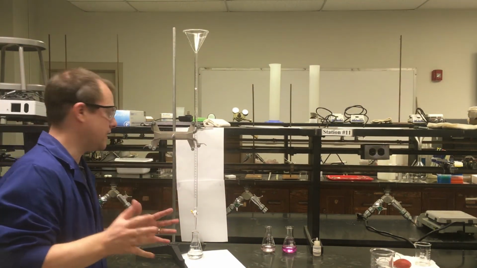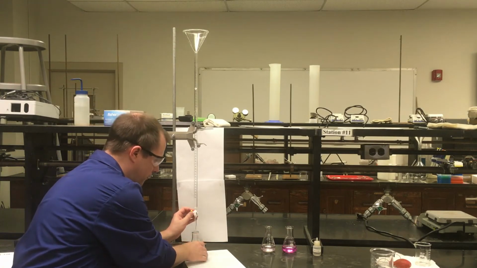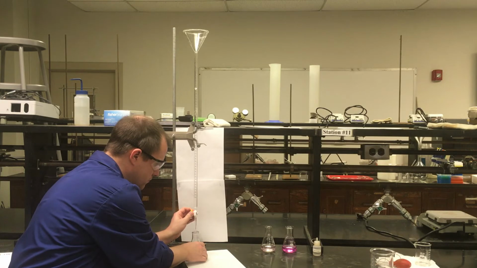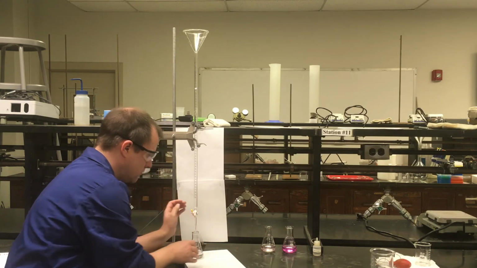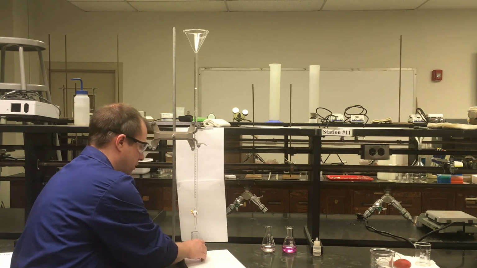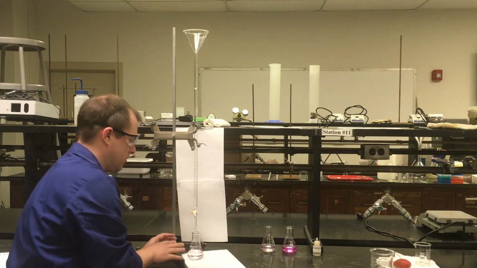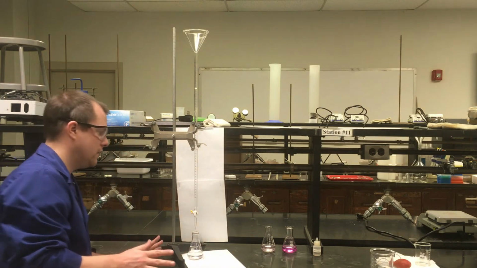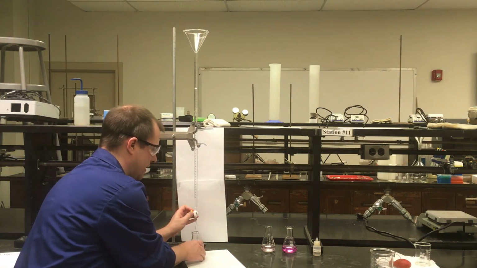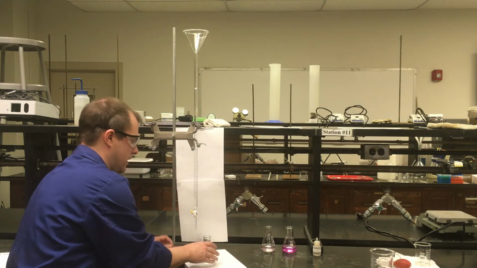Sorry for the quick cut out there. We are very close to our end point here, so just a little bit more volume to go. Notice, I add a few drops, and I'm going to swirl it. I really don't want to add any more because the pink color is now taking a while to go away. So I really want to be slow about adding my remaining drops. Try to get just a single drop here. Stir it, see if that color starts going everywhere. No, not quite yet.